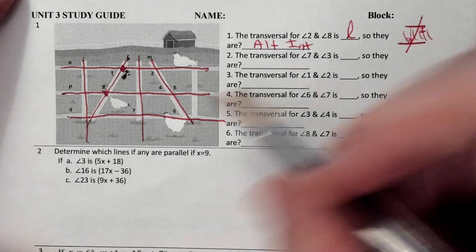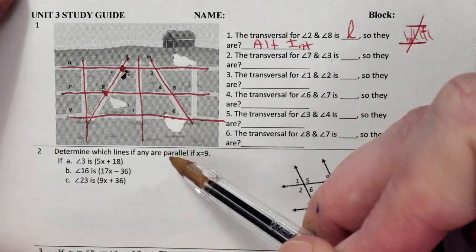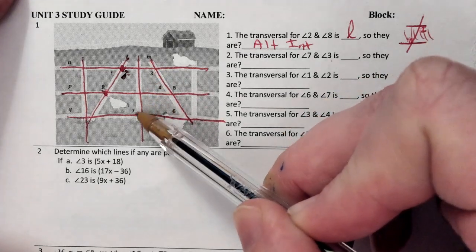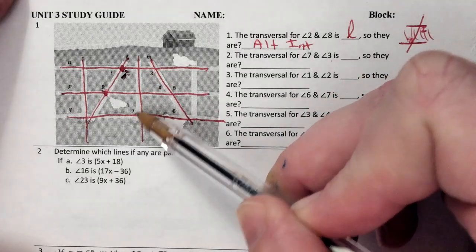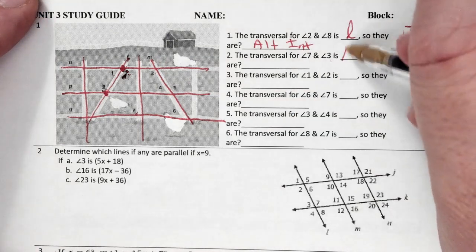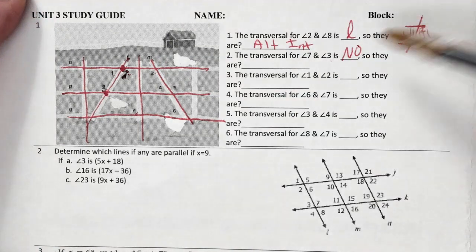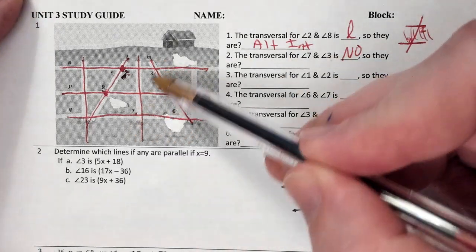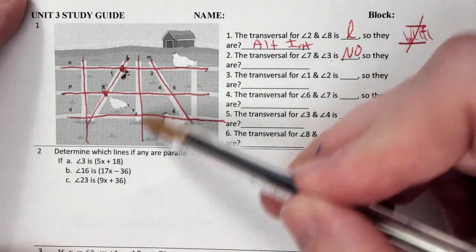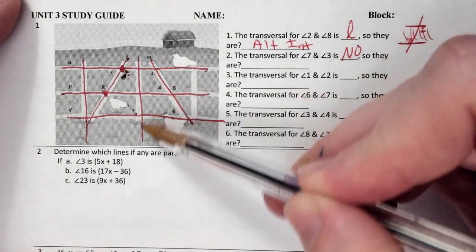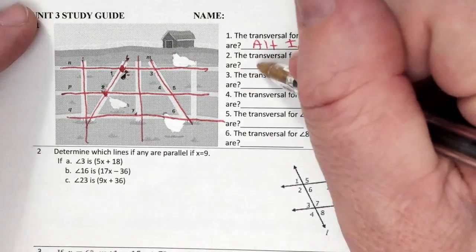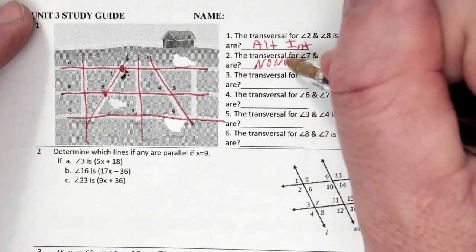7 and 3. Here is 7, and here's 3. Is there a train that took you straight from 7 to 3? No, there's not. So there is no transversal. And if there's no transversal and you're not at the same train station, you're not going to have a relationship. I would have to take 2 trains to get there, so there's not going to be a relationship between 7 and 3. So there is none for the relationship.